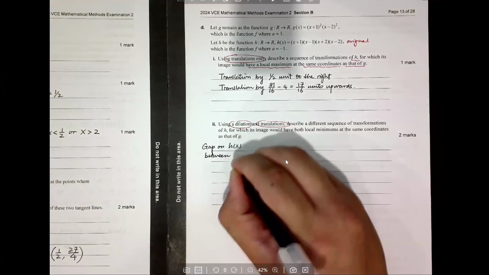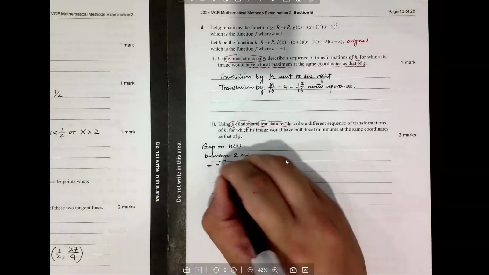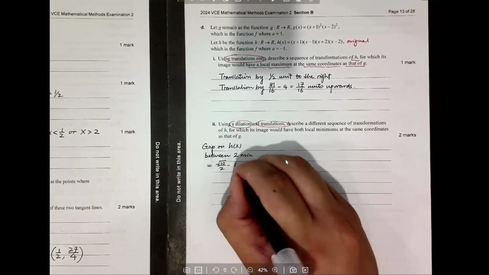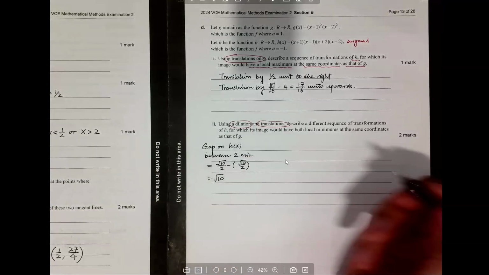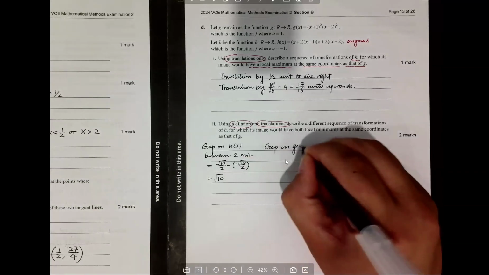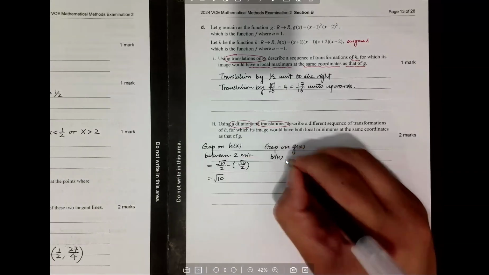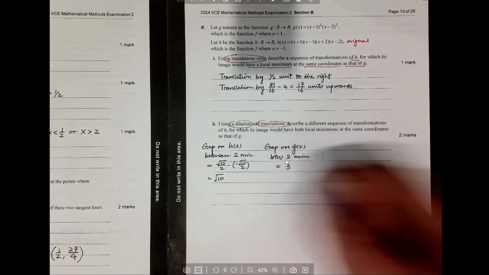Gap on H between two minimum equals root 10 over 2 minus negative root 10 over 2, which is root 10. And gap on G of x between two minimum stationary points equals 3, okay?